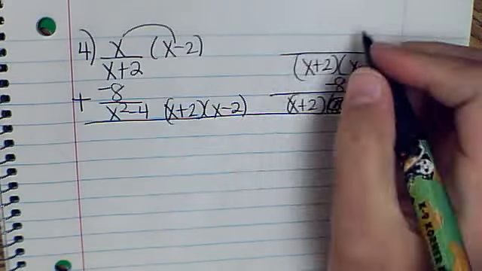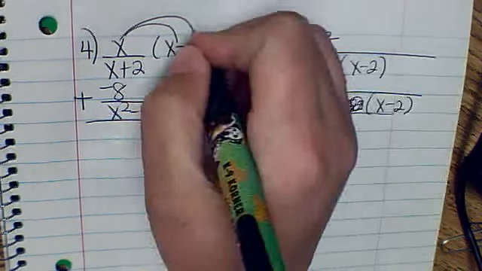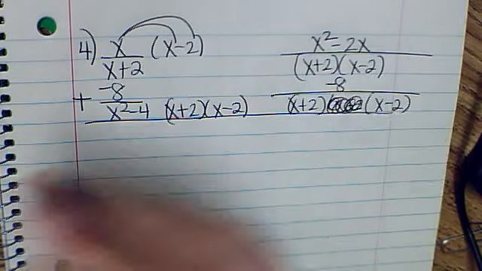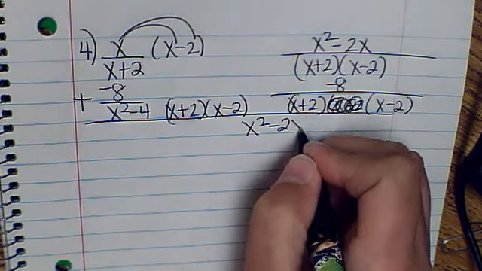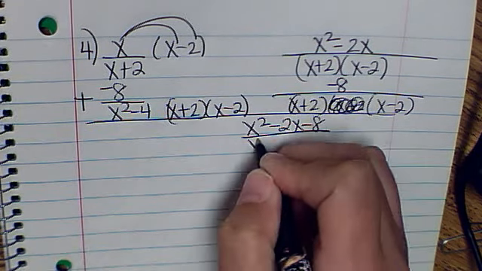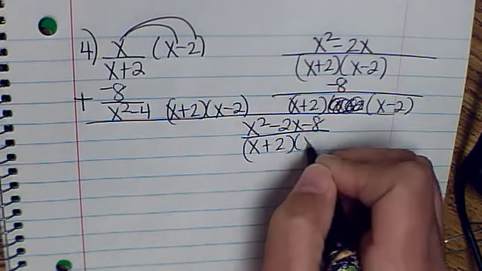Then I distribute x times x, x squared. X times negative 2 is negative 2x. Put the top all together. X squared minus 2x minus 8 over x plus 2, x minus 2.